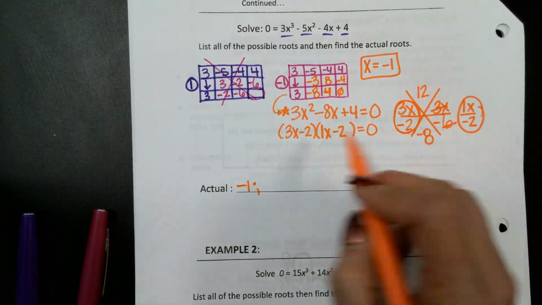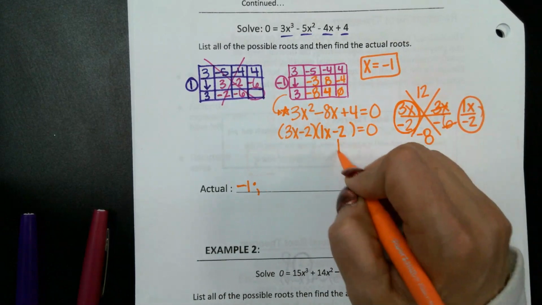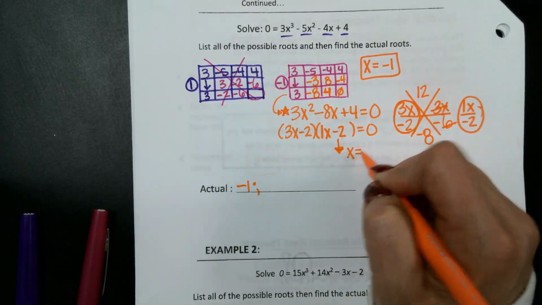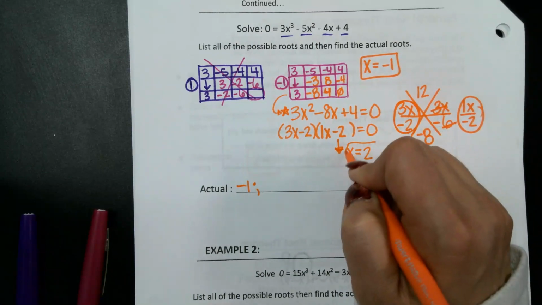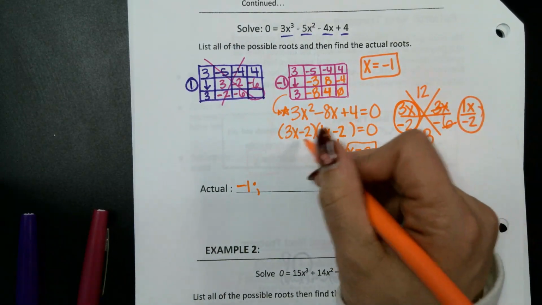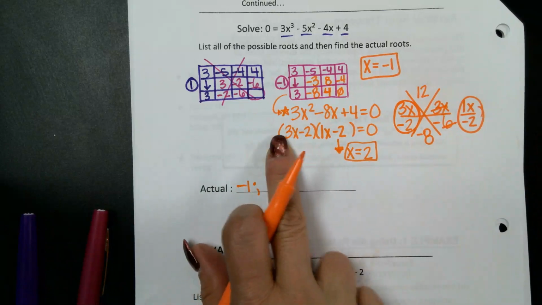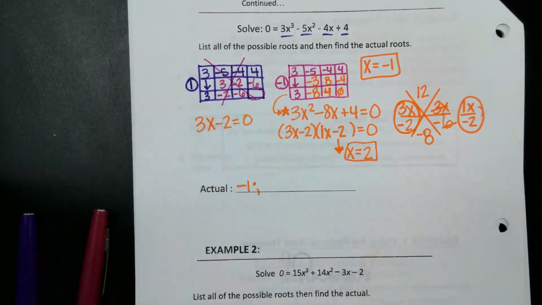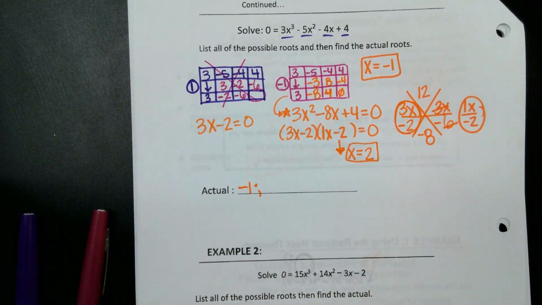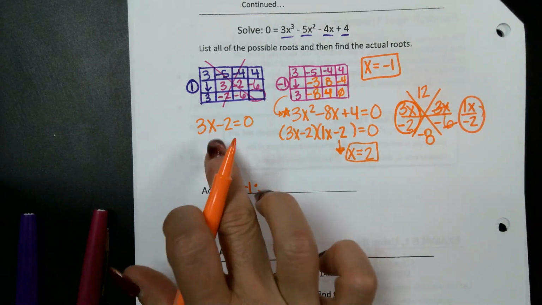Okay, so now all we have to do is solve these 2. So this one, I think you guys can just go straight to your answer. What is that one? Positive 2. The 3x minus 2 you'd actually have to work out. How would I solve that?